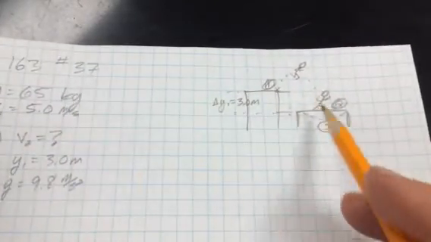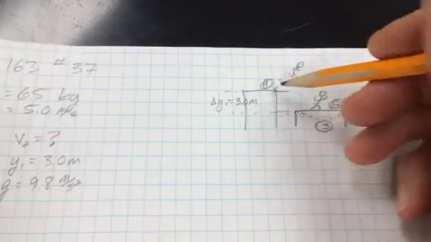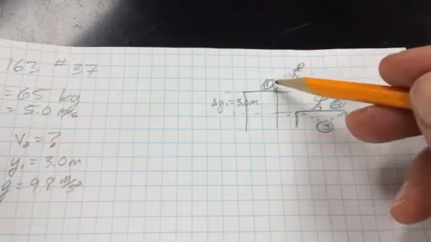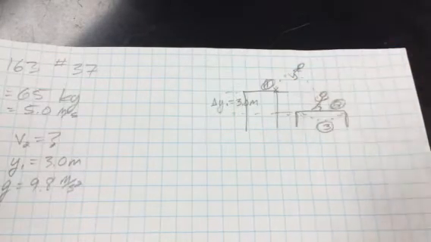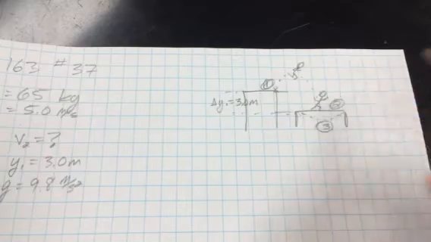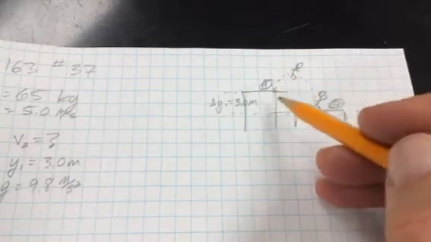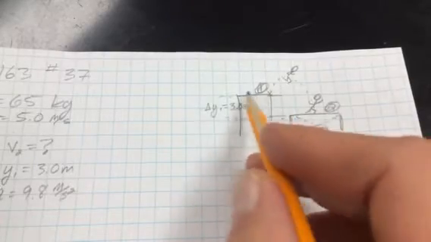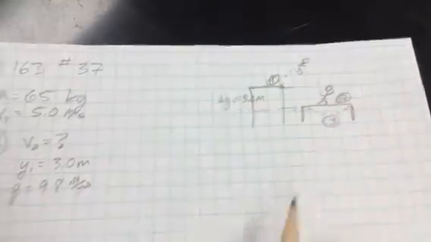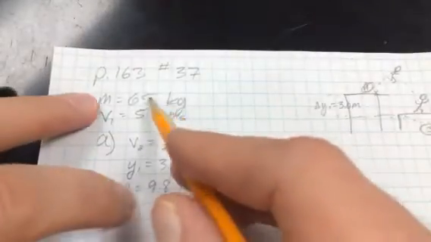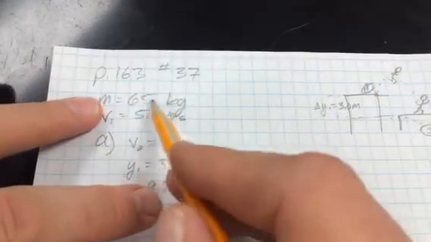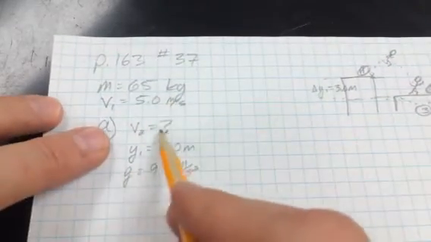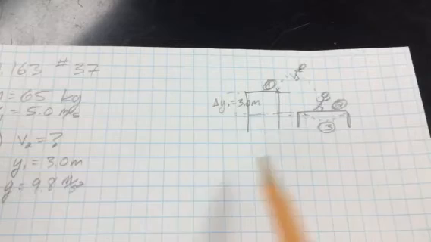As you can see by my excellent drawing, the situation here is we have a trampoline artist who is jumping from a box of some kind, landing on a trampoline, and then eventually depressing that trampoline. The height that he or she is jumping from is 3 meters above the surface of the trampoline. So that's the basic information we're given. We are also told that this person jumps with this speed, and then we are asked what is their speed when they get to the surface of the trampoline.